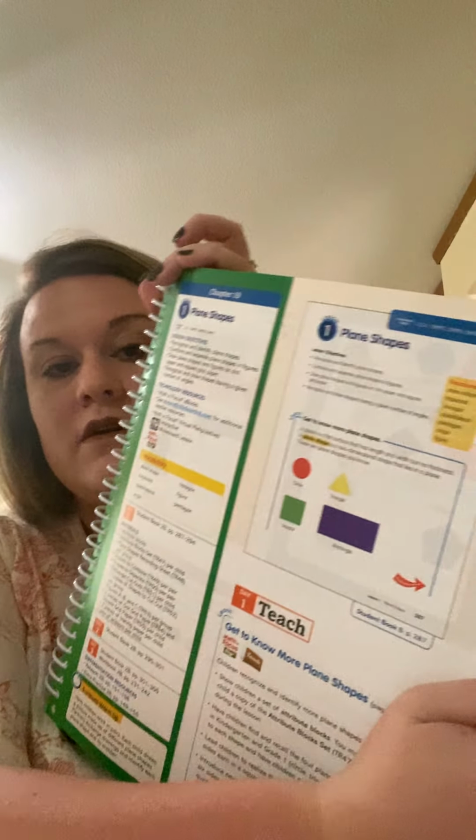But I want you to look at page 287, which is right here, and I want you to look at the vocabulary box with me. And we have what's called a plane shape, a trapezoid, a hexagon, a quadrilateral, a pentagon, an angle, and a figure. So those are words that you're going to be using as you read through the textbook and as you complete the workbook pages. So let's look at the bottom of 287 together.